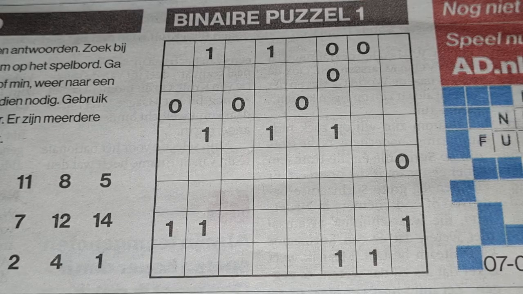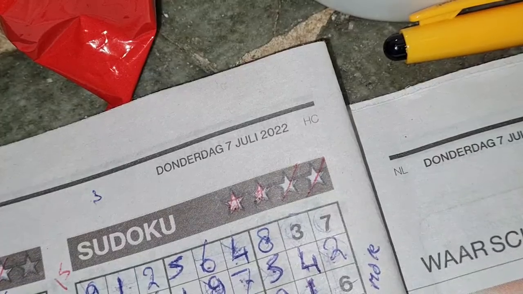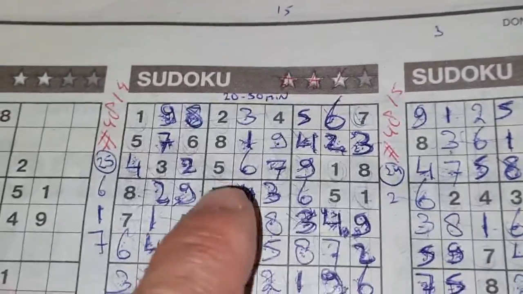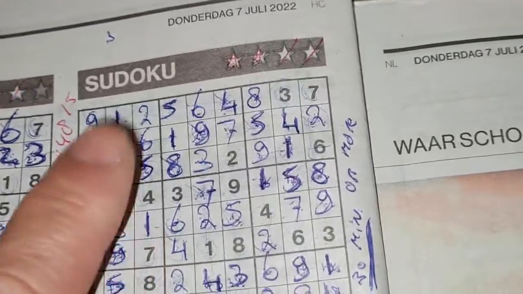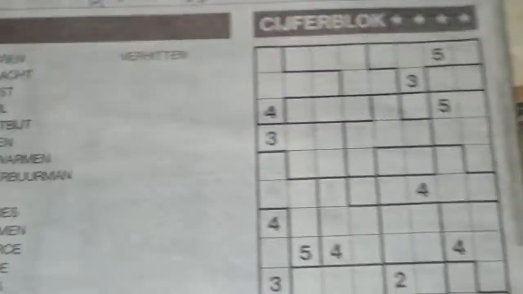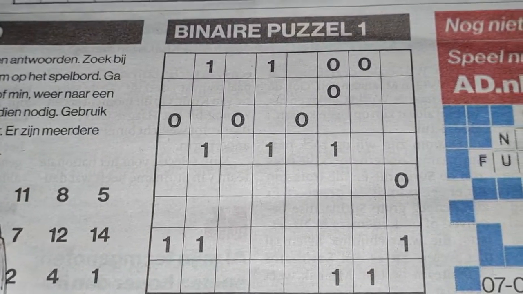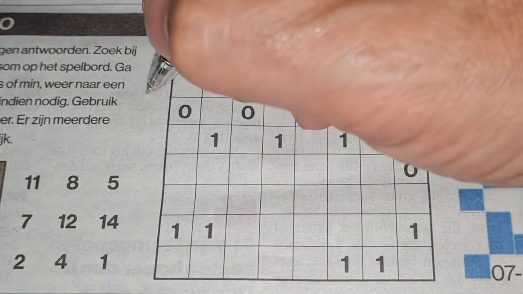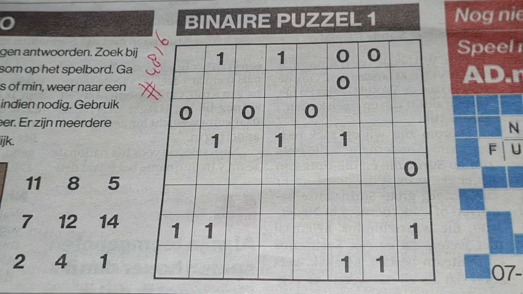The third puzzle in this additional of today's newspaper on Thursday. Yes, it's still Thursday, July the 7th, 2022. I've already solved two puzzles: Sudoku with 3 stars, X3 at 2 stars, and Sudoku with 4 stars, X3 at 2 stars. We have two puzzles left, the tectonic with 4 stars and the binary. Yes, it's binary time, and this one will be number 4816. And what kind of binary is this one?